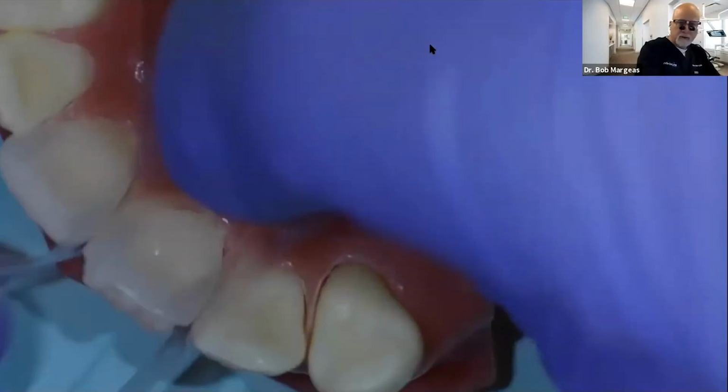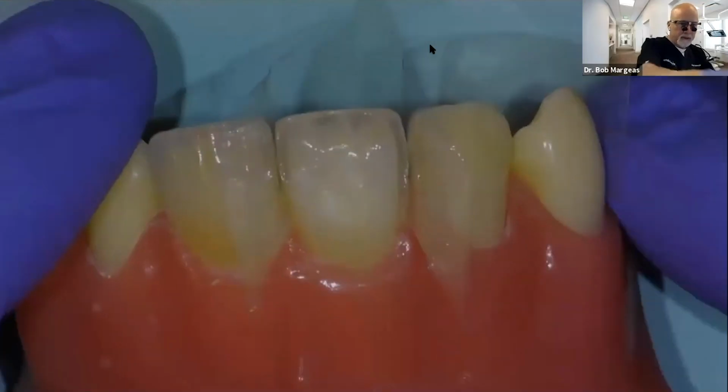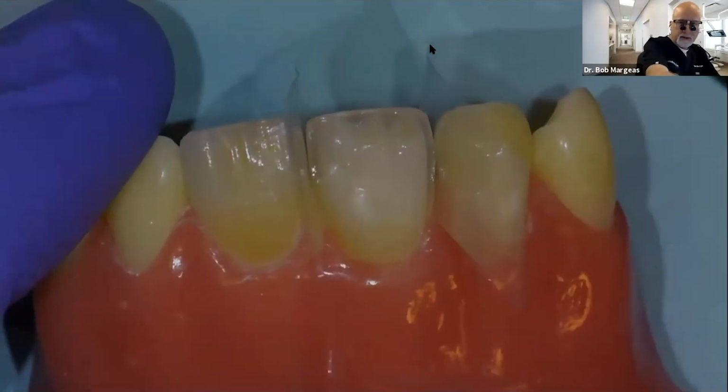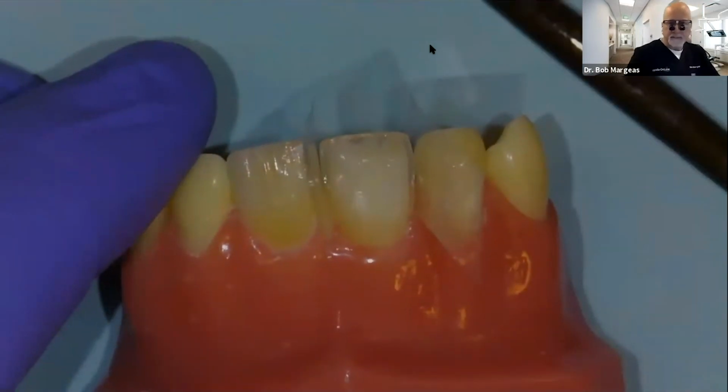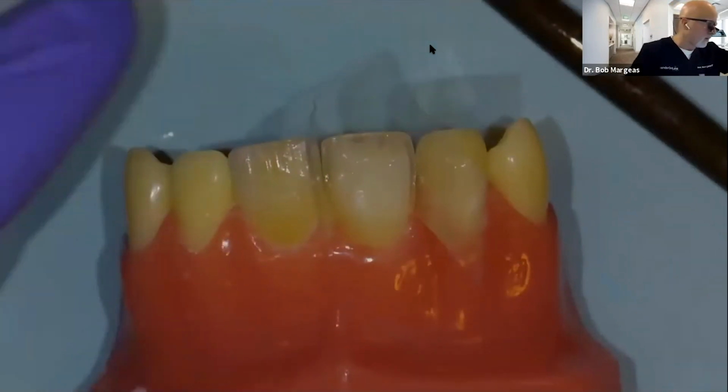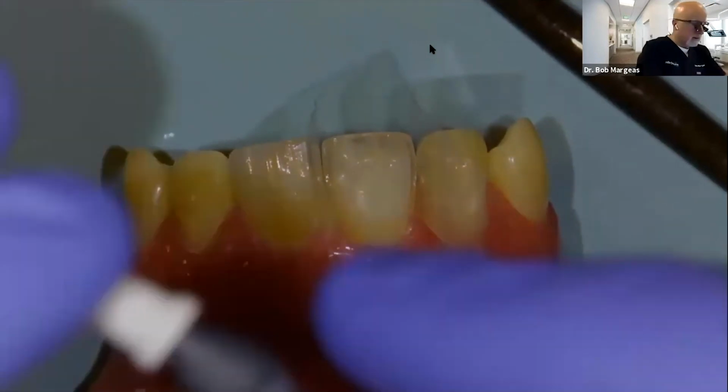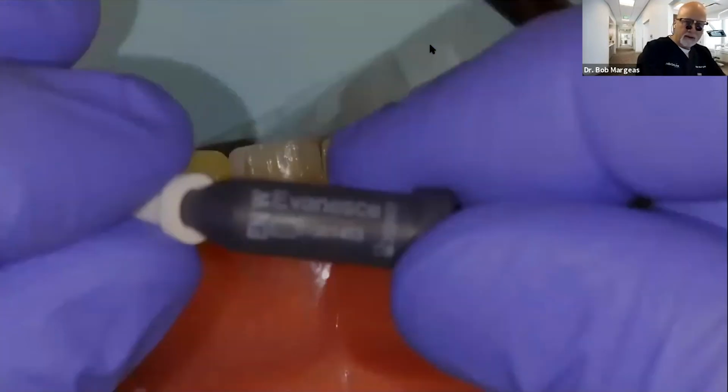So now, what I want to do here is use a composite shade that is called enamel white. This is an achromatic shade.